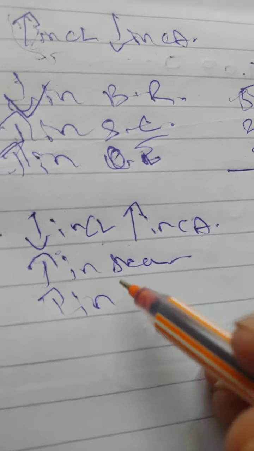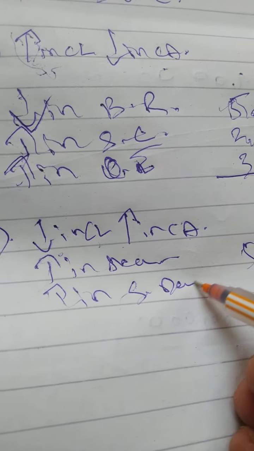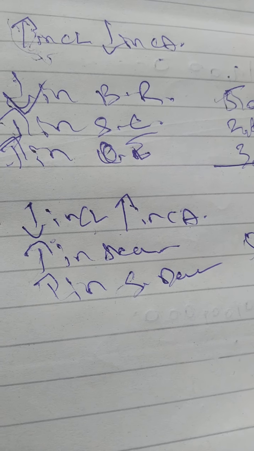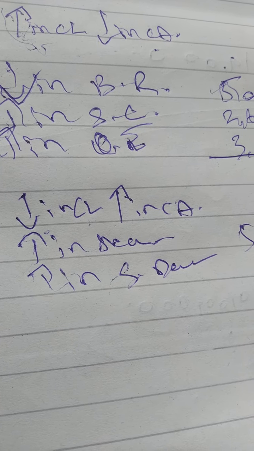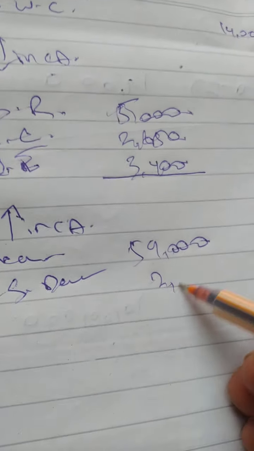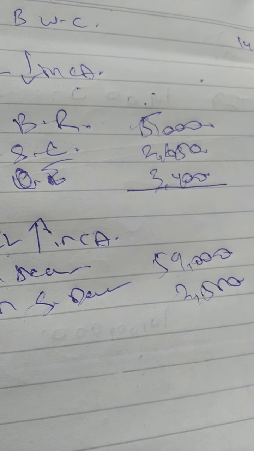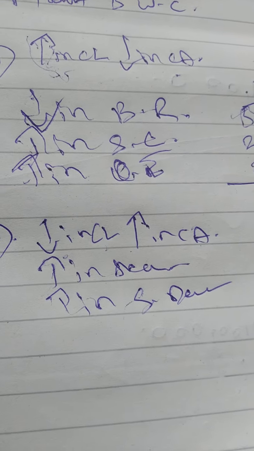Increase in sundry debtors. How much? 2,550. Previous year 1,04,000, this year 1,06,550. Then what else? Asset is over.